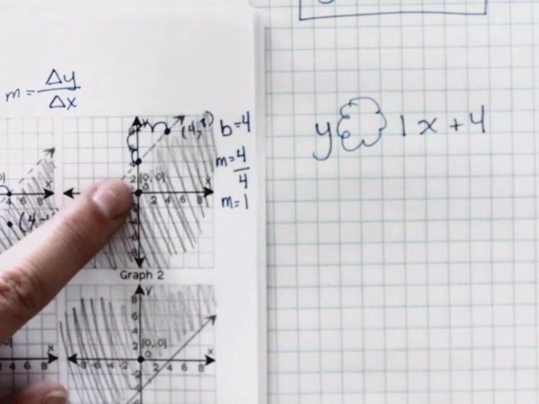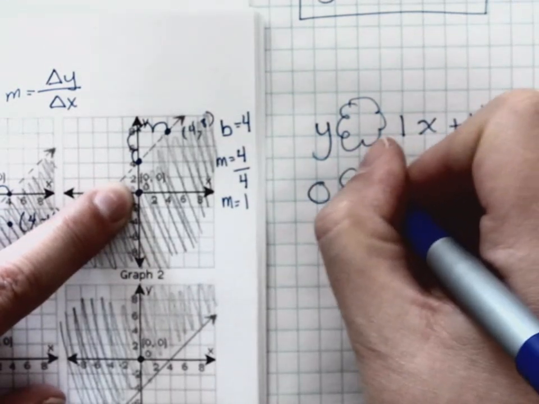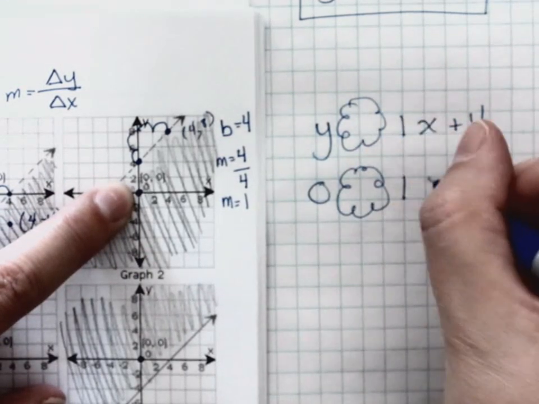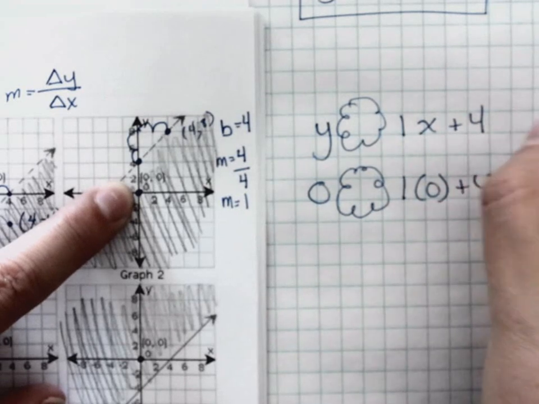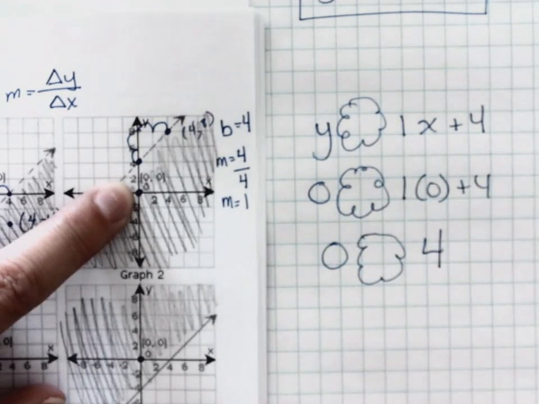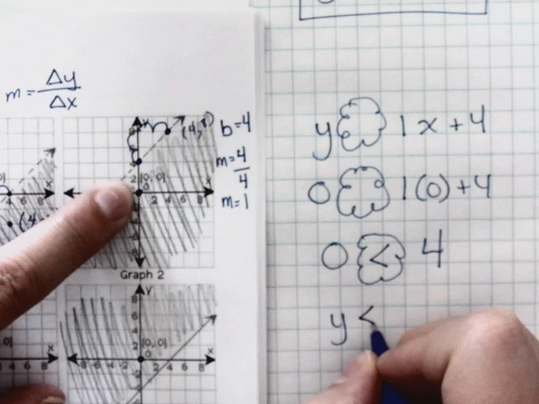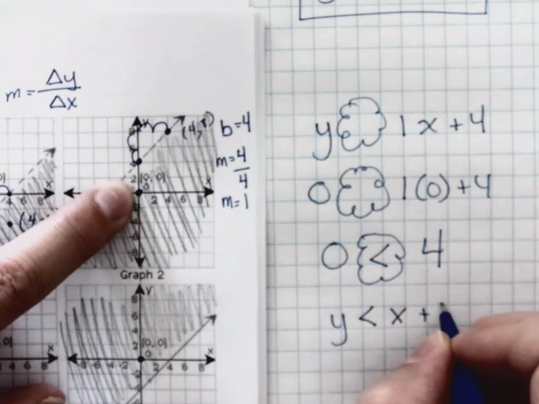I picked point 0, 0 as my test point from the shaded region. So 0, big fluffy cloud, 1 times 0 plus 4. So 0, big fluffy cloud, positive 4. I know that 0 is less than 4. So my equation is going to be y is less than x plus 4.